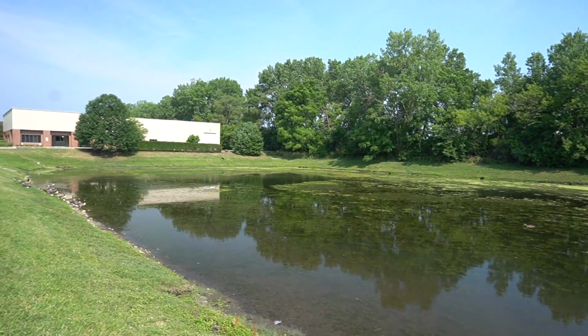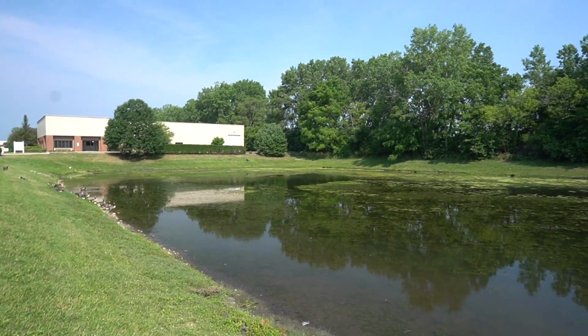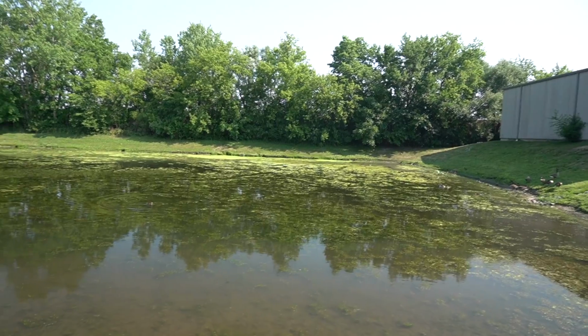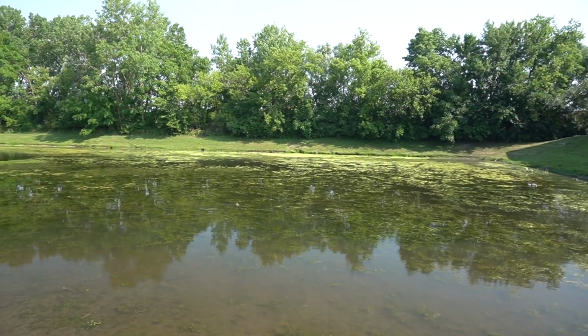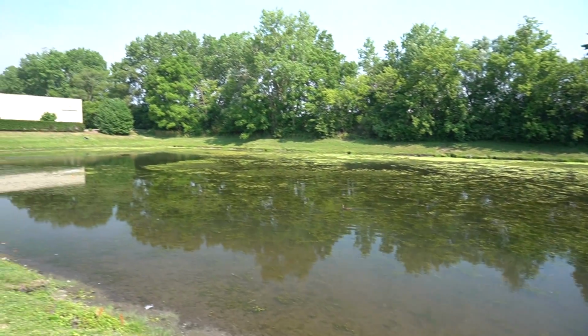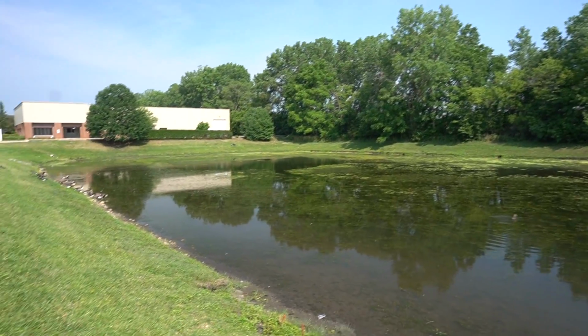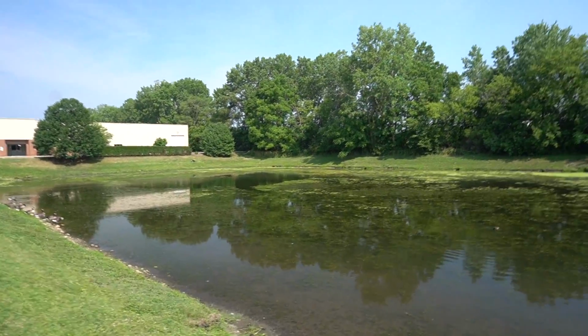And over time, if that stuff is left unchecked, the system will slowly start to decline. On a bigger scale like this, it's going to take years for this pond to crash. But on a smaller pond, you're going to see it a lot quicker because the nutrients and everything are going to be more concentrated per volume.